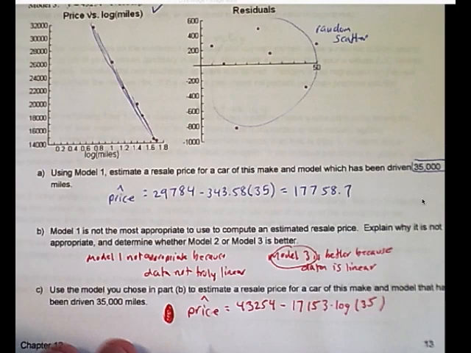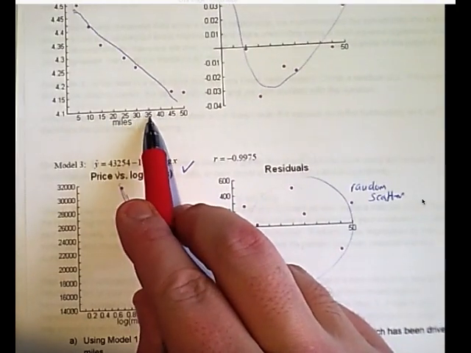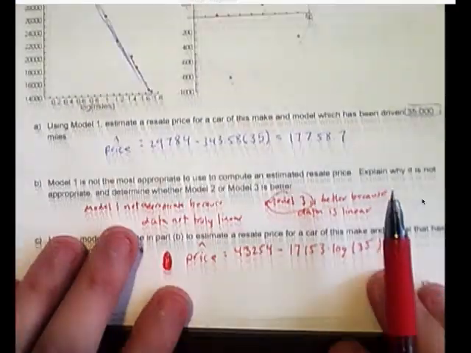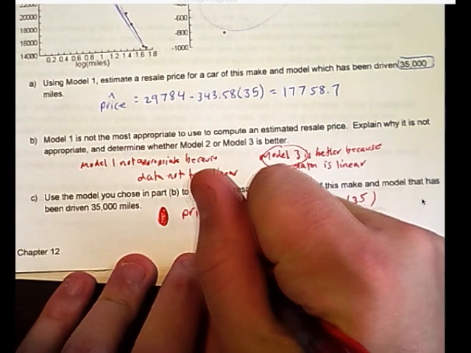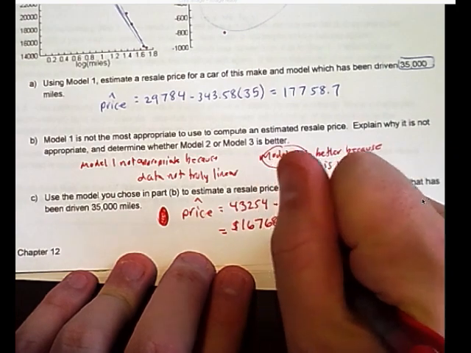And so you just have to be careful by looking at the data. The original data, the miles were already in thousands, so we don't have to add the 3 zeros to the end of that. And so if I type this in my calculator, 43,254 minus 17,153 log of 35. Predicted price would be 16,768.60.